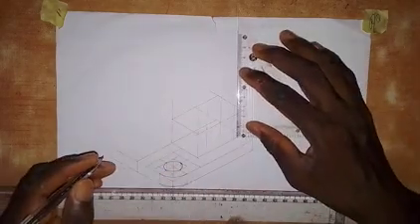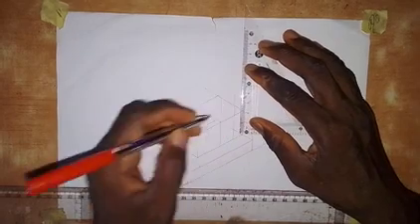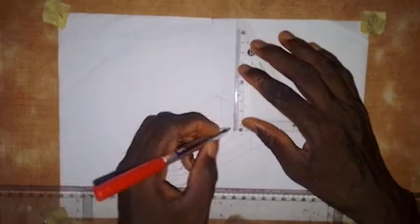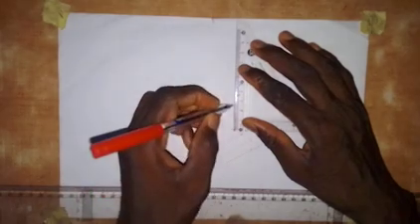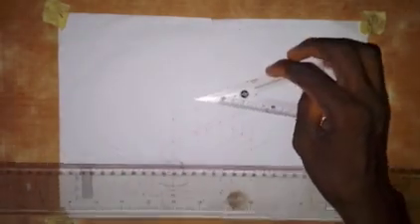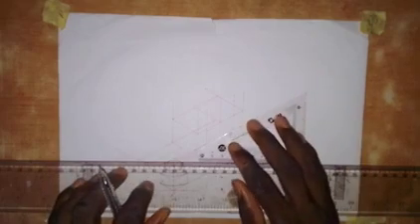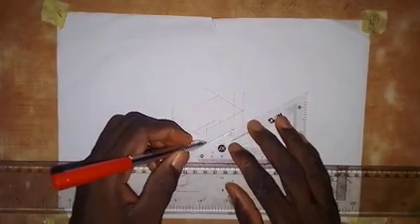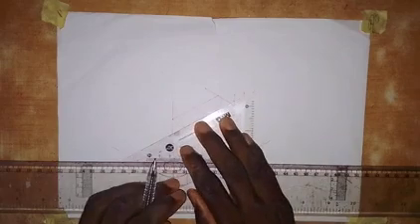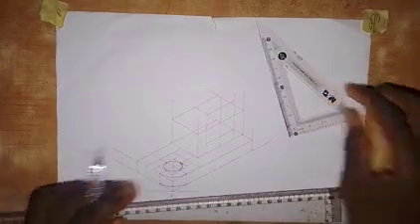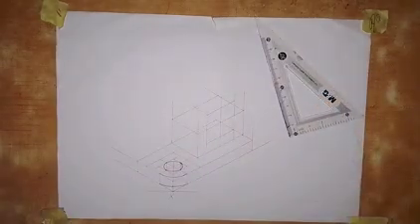From this point we take 15 millimeters down and 15 millimeters up to make it 30. Then we transfer this point to this side. Also for this one, we transfer it to this side to create an isometric square. So we have an isometric square on this surface.